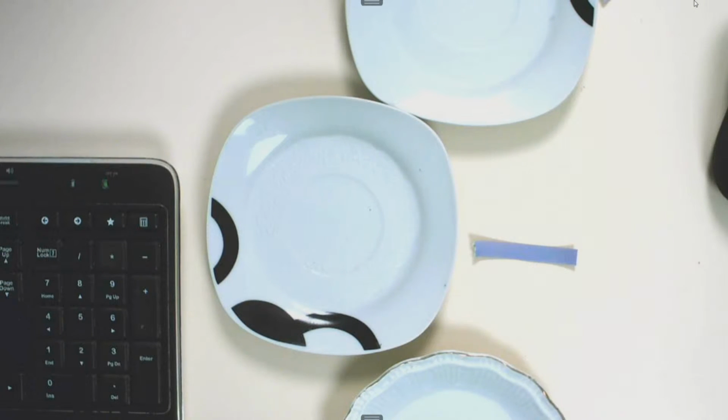Let us look at the color change to our substances.